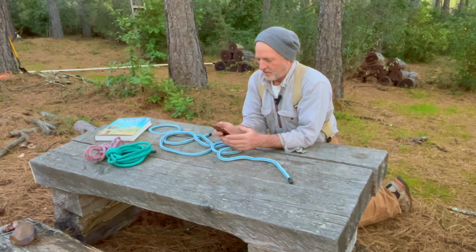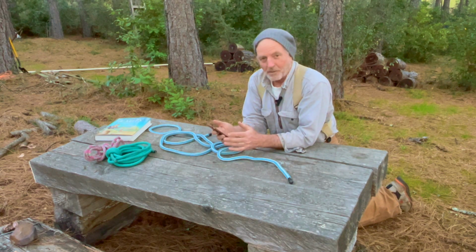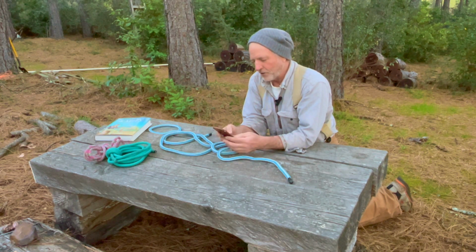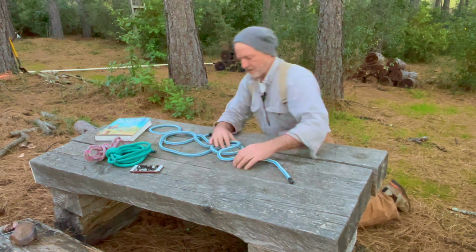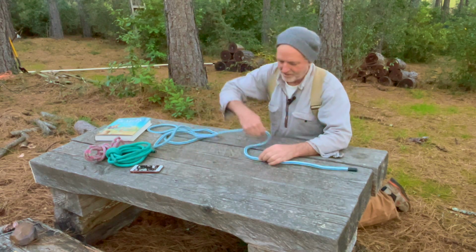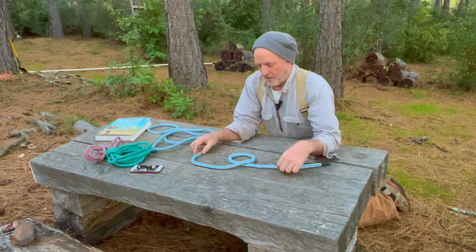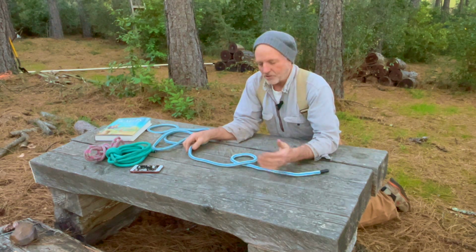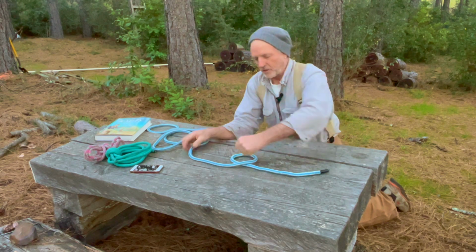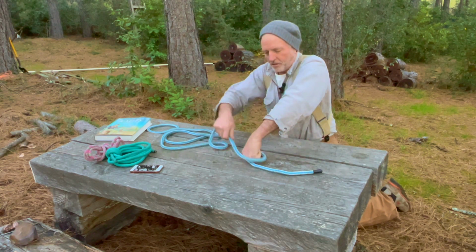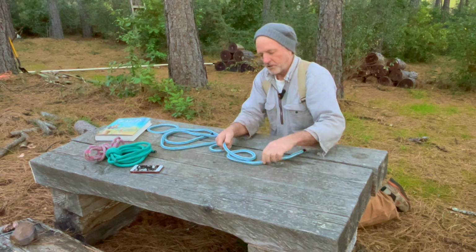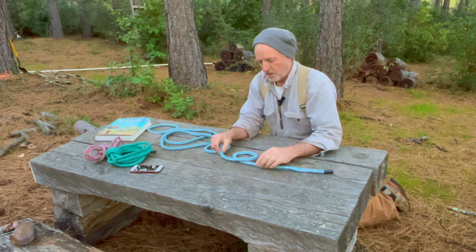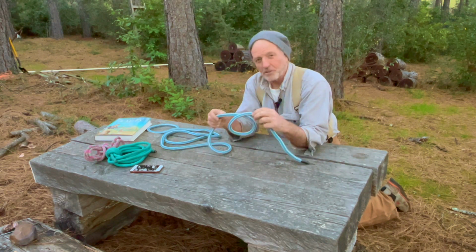So when people start talking about knots, you get really heated comments in the comment section. I like them because I like to listen to other people. I don't mind learning. But according to Ashley's Book of Knots, this is a turn. Some knot books say it's only a turn if it's going around a solid object, like a post, a stub, or a wooden dowel. And if it's in the air, they call it a loop. Well, Ashley's Book of Knots does not call this a loop.